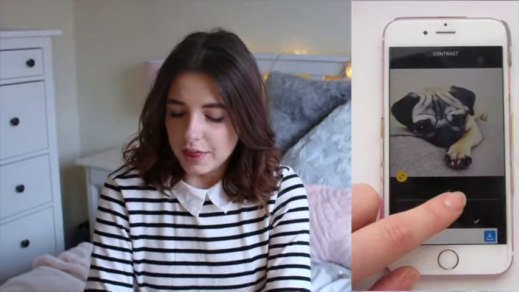Now I don't like this on full. I like to play around with it again. Depending on the picture, I'll keep it around the 40 to 60 mark depending on how dark my picture is, and it also makes the colour a lot brighter.